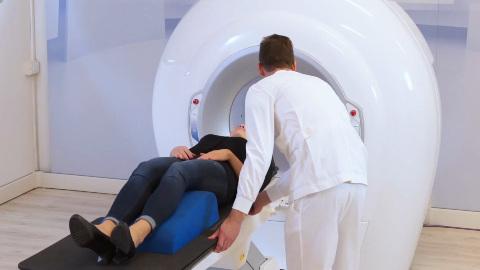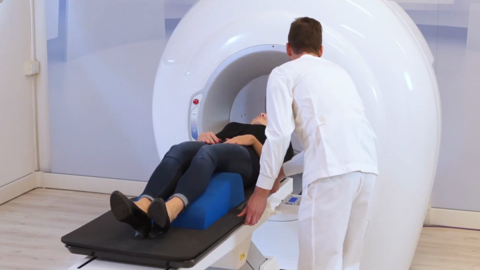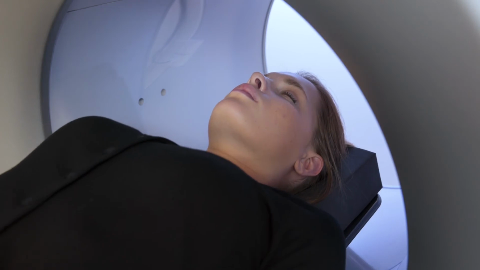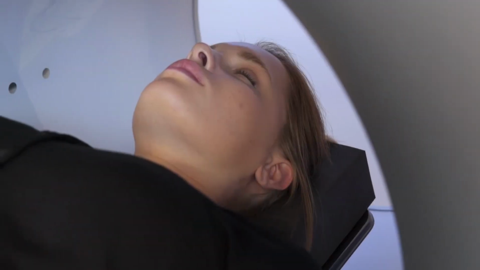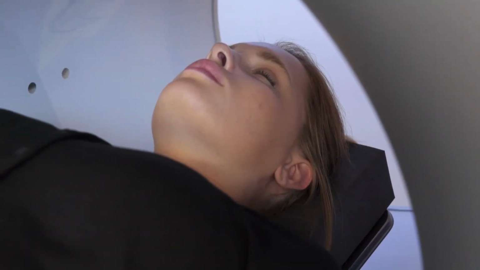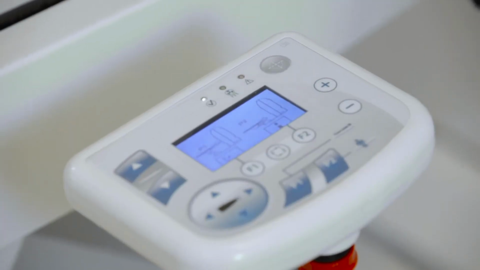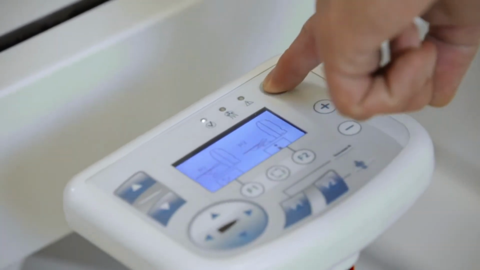Unlock the gurney and slide it to move the patient into the gantry, then lock it again. For precision adjustments, the laser centering device can be used. To activate it, press the laser key on the control console.